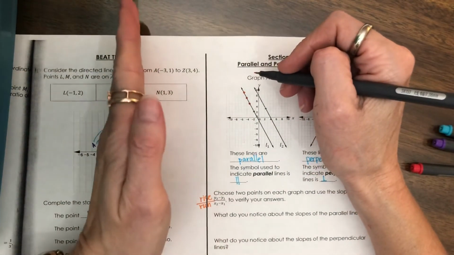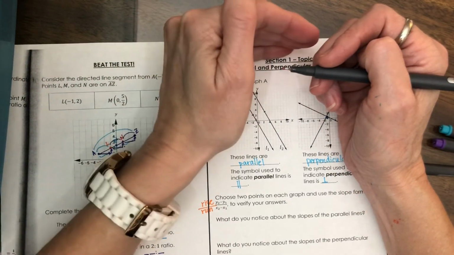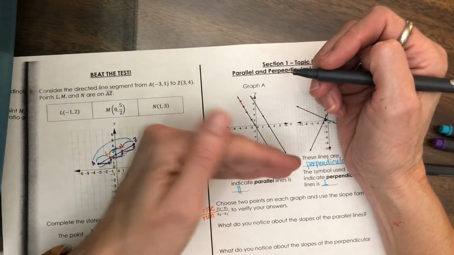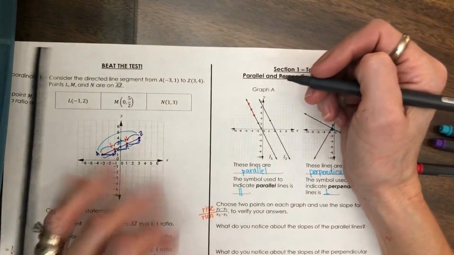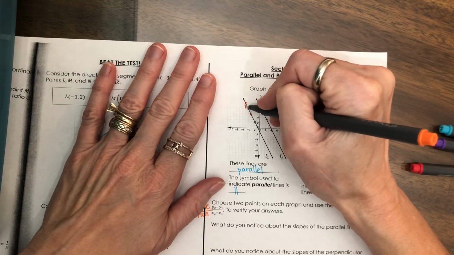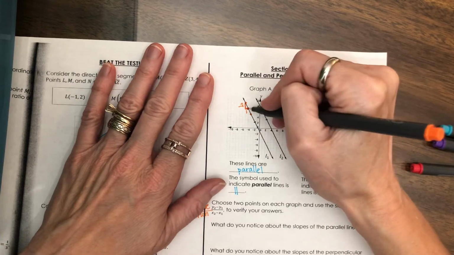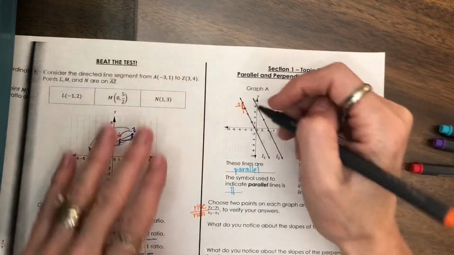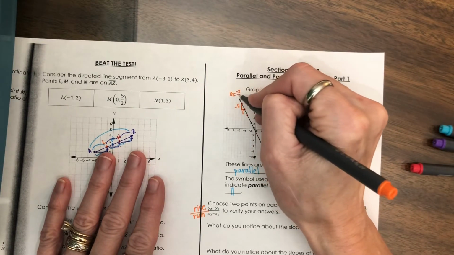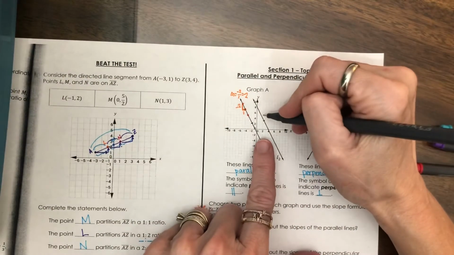I always start on the left-hand point. If I have to rise, that's fine, but it'll mean that I'm always running in a positive direction. So sometimes I drop and run, rise and run. But if you start with your left-hand point, run is always going to the right. It's always a positive number. That's kind of nice to have. So here we go. Okay, I'm not rising. I'm actually dropping 2 and running 1. So this has a slope of negative 2 over 1. Well, what's negative 2 over 1? That's just negative 2.